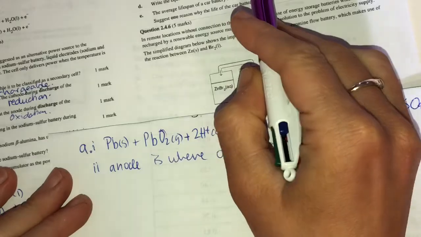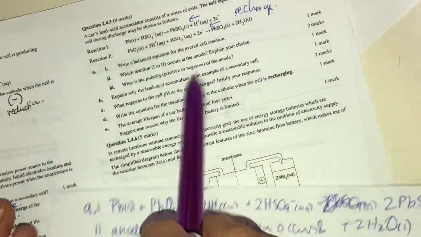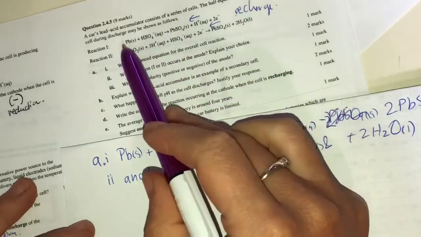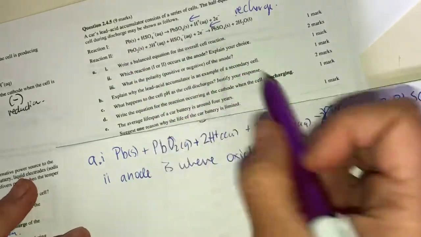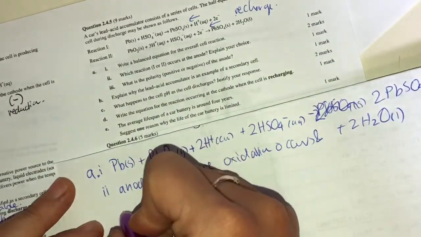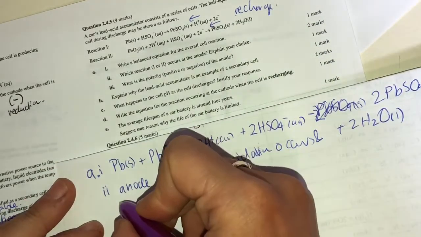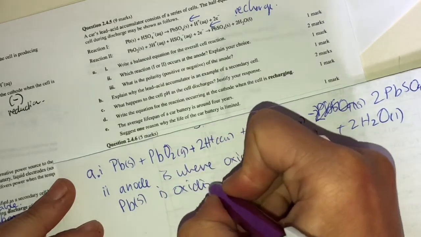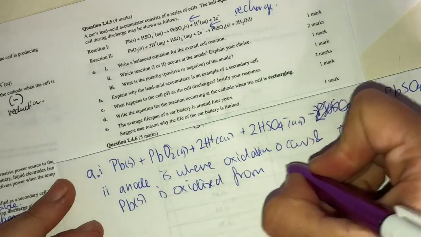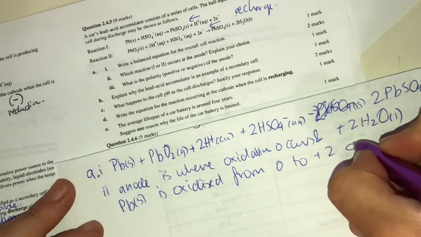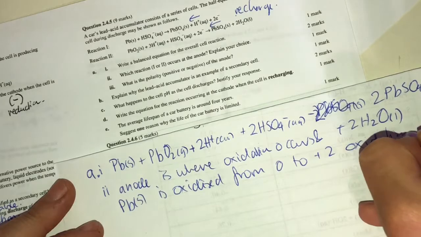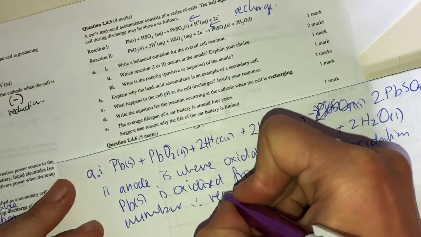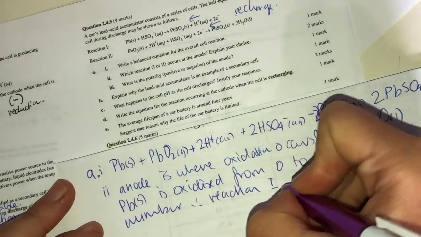And you can quite clearly see that Pb solid is oxidized from 0 to +2 oxidation number. Therefore, reaction I.